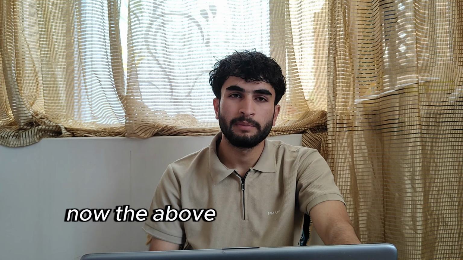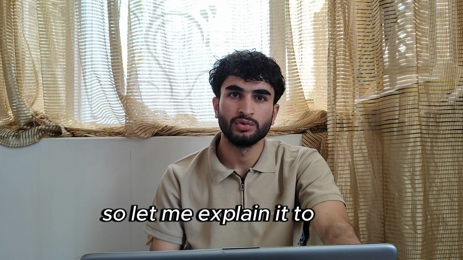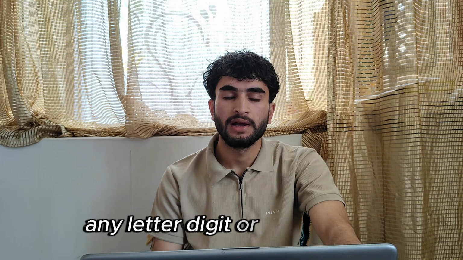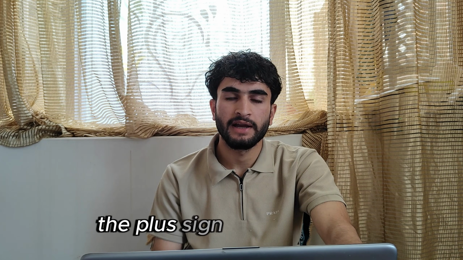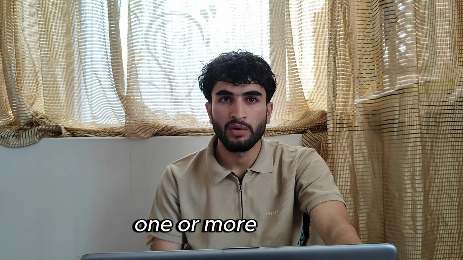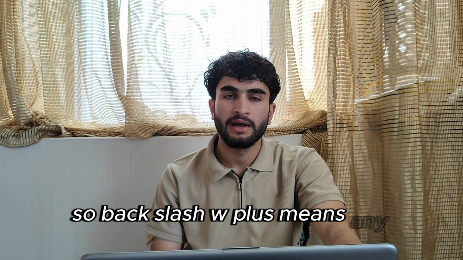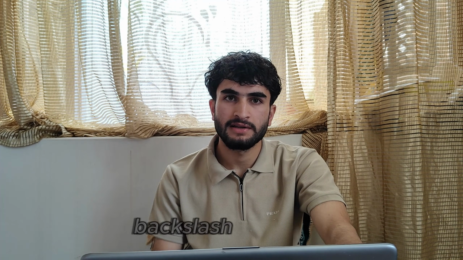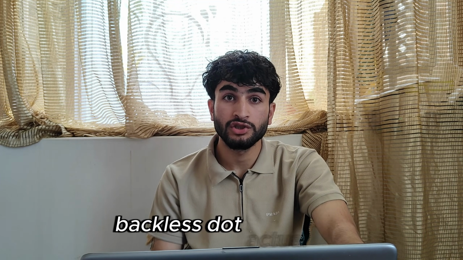Now the above pattern looks like keyboard smashing, so let me explain it to you properly. \w is any letter, digit or underscore. The plus sign after it means one or more of that. So \w+ means any word, then the at the rate of sign, literal @, \w+ again, the domain like Gmail or Yahoo, then \. is an actual dot.